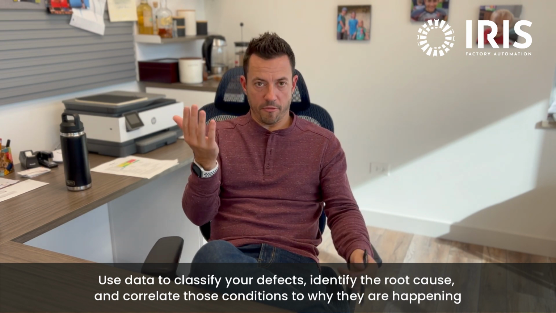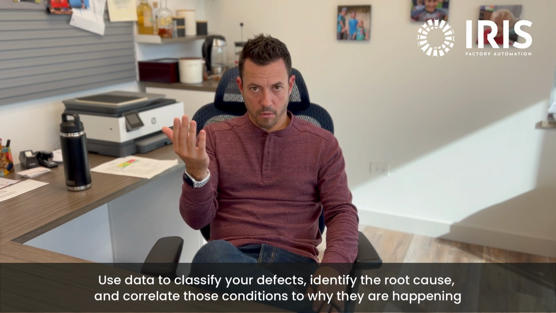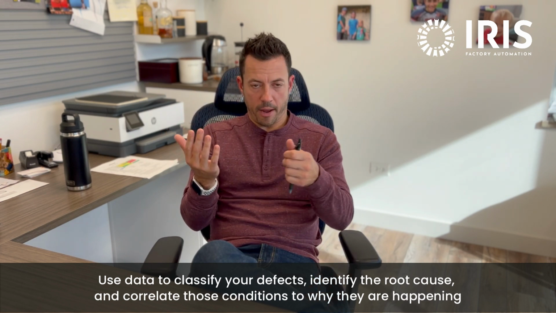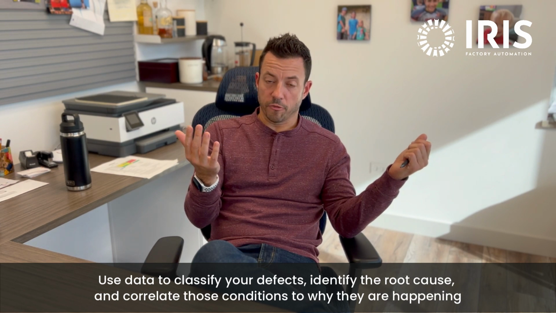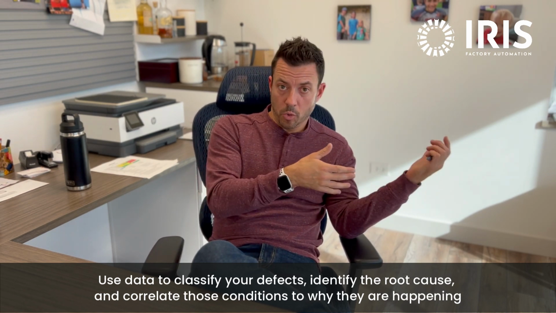We want to identify when they're happening, and then correlate back to conditions in the machine to figure out why they're happening, because why is what we're trying to get to.